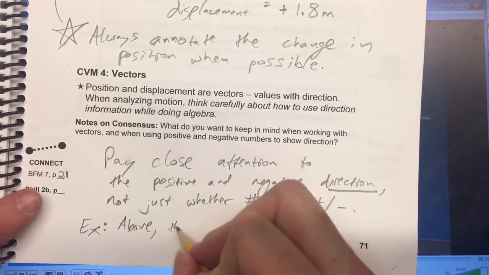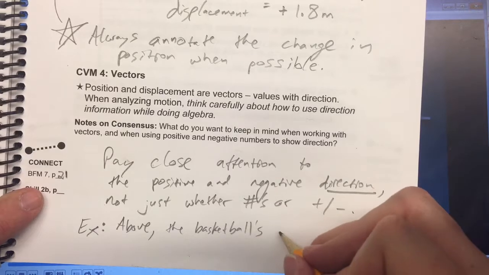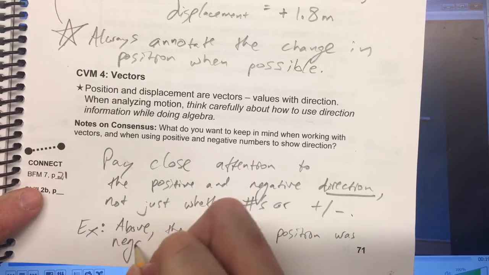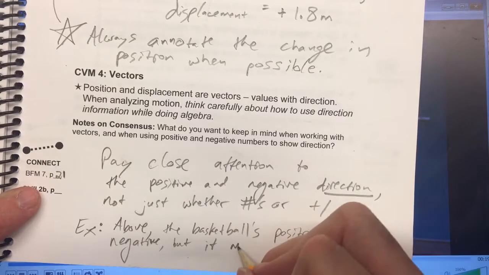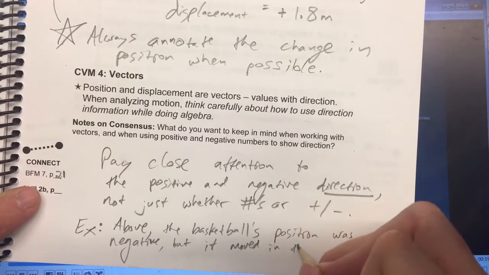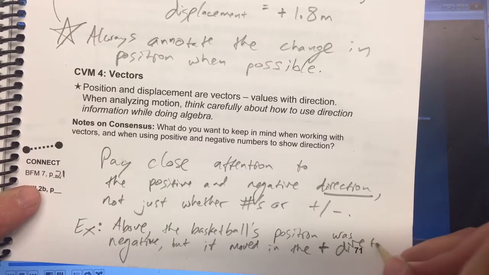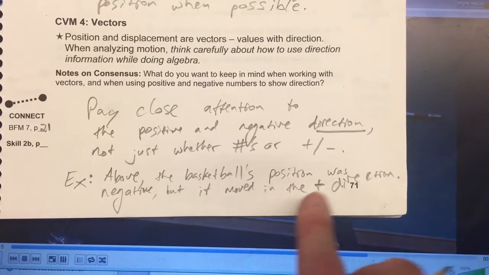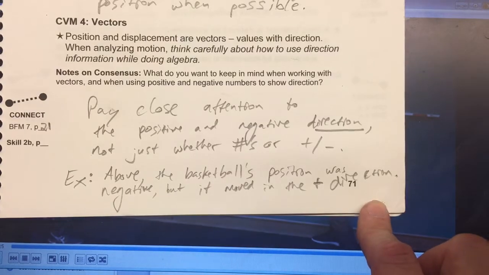Above the basketball, the basketball's position was negative, but it moved in the positive direction. I'll leave that here for a moment for those of you who are copying that down. The basketball's position was negative, but it moved in the positive direction.